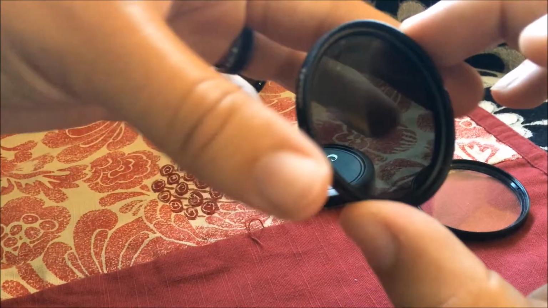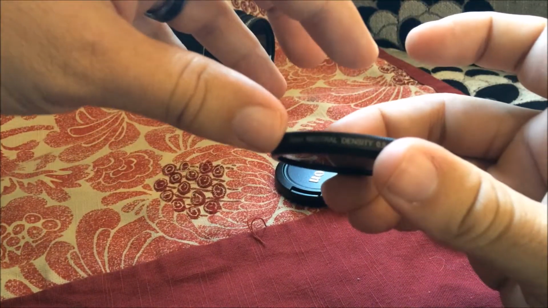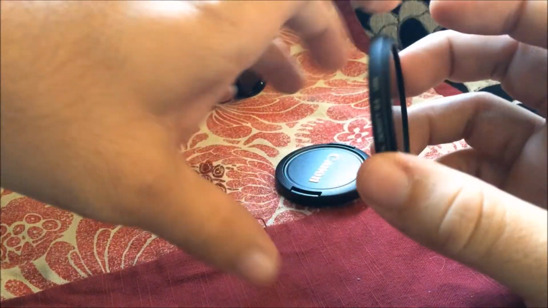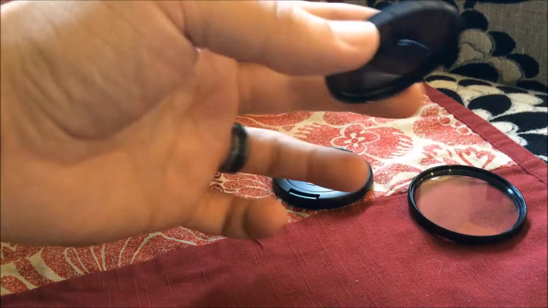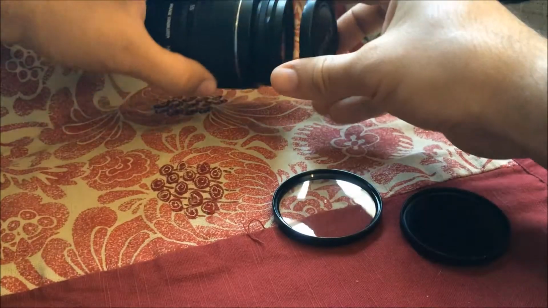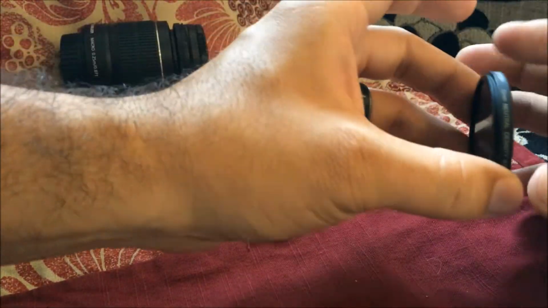All right, now this one's an interesting one. This is called a neutral density filter. What this one does is a very specific use. I'll put it up here so you can see. This one actually darkens the image quite a bit. But the idea behind it is that it darkens it across all colors and wavelengths equally. That's why it's called neutral.